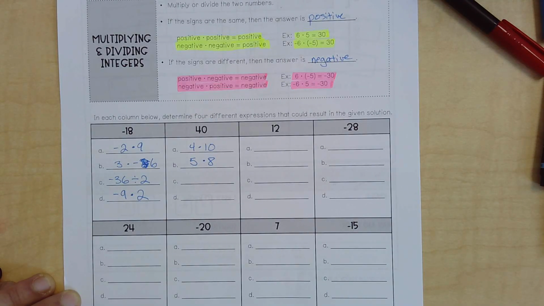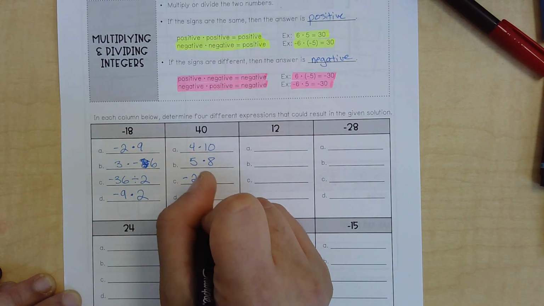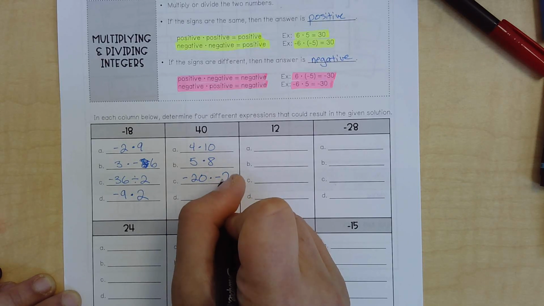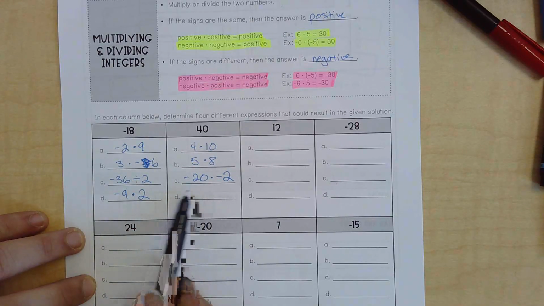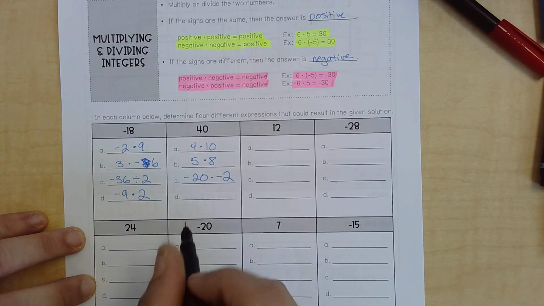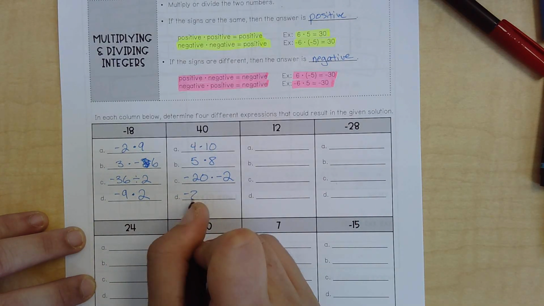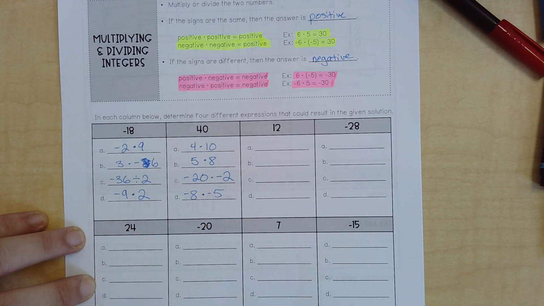Now let's add some negative values. Remember, a negative times a negative is positive. So what if I did negative 20 times negative 2? Same signs, but with a positive result. 20 times 2 is 40. 2 negatives make a positive, okay? And then I'm going to use my examples from B. I'm just going to switch them around and make them negatives. Negative 8 times negative 5.